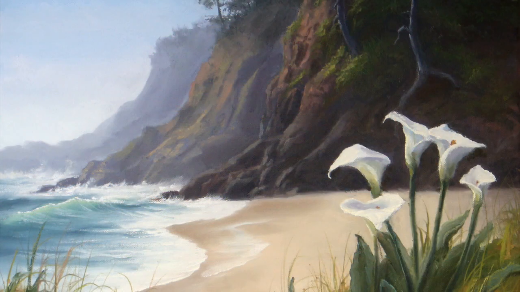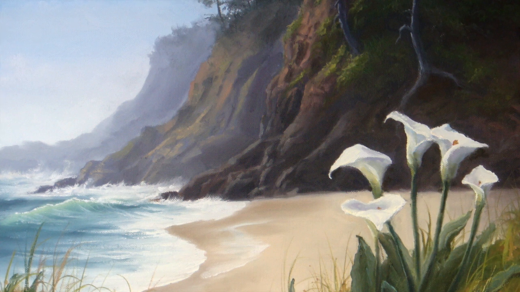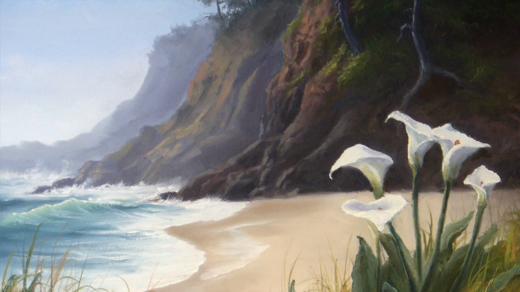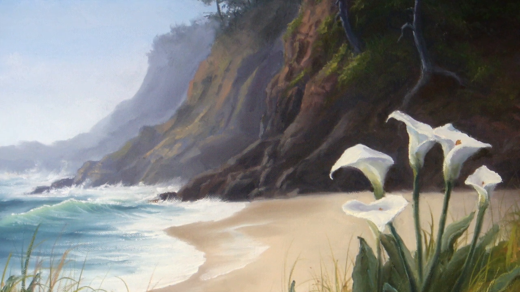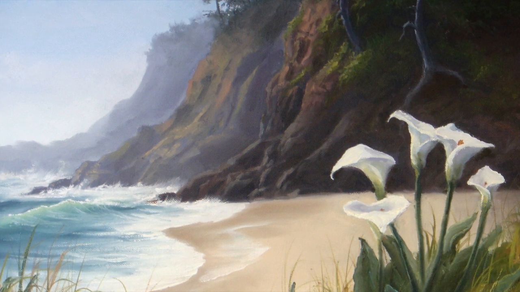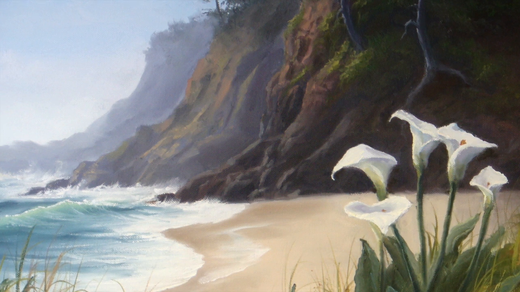Now this painting I did on the Oregon coast. It's Cape Perpetua, and I actually did a small plein air on site. Those lilies weren't actually in that exact position. They were behind me, but I wanted to put them in the paintings. So with my artist license, I showed the world I had an artist license, and I moved those lilies so I could get them into my painting.